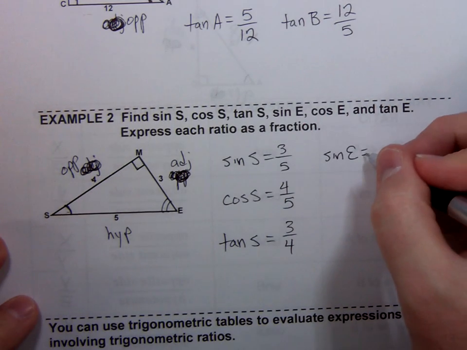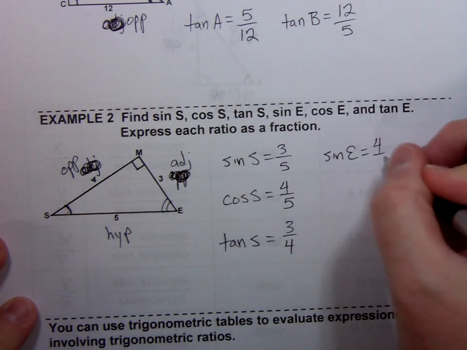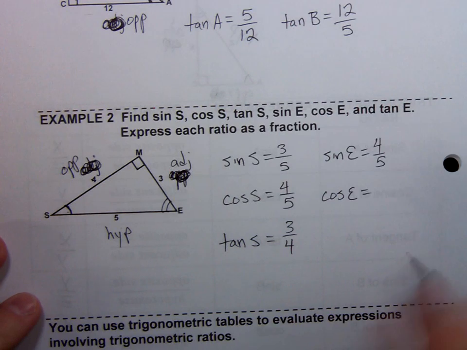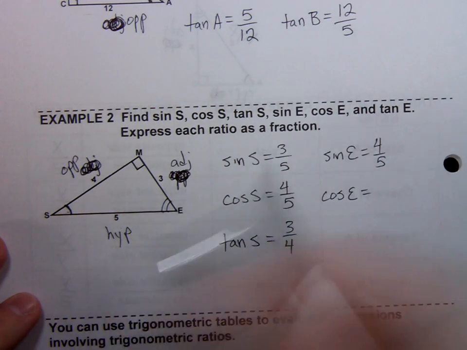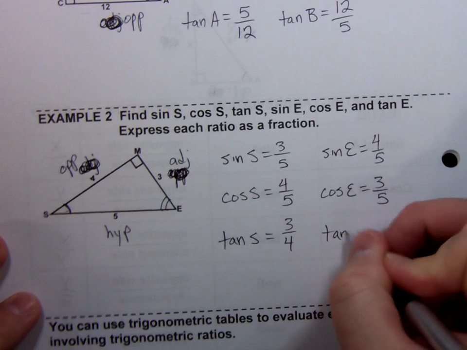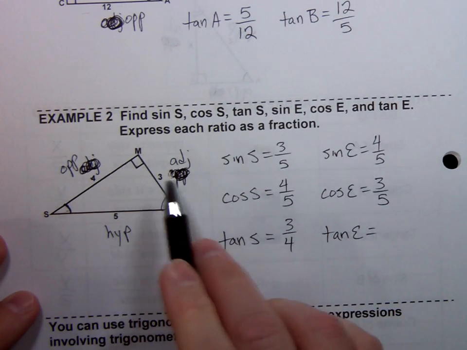Sine is opposite over hypotenuse. Opposite over hypotenuse. 4 over 5. Cosine, adjacent over hypotenuse. Adjacent over hypotenuse. And then tangent, opposite over adjacent. Opposite over adjacent.